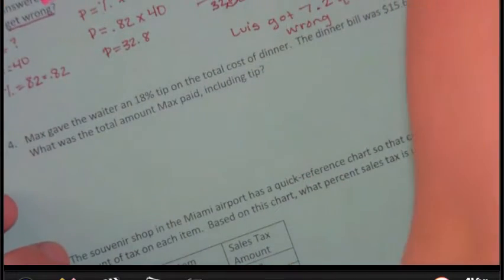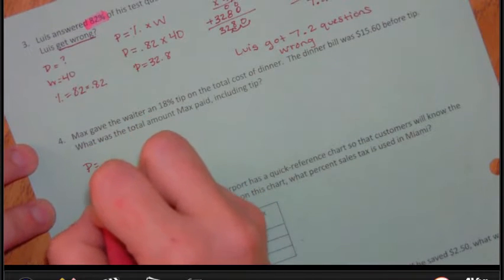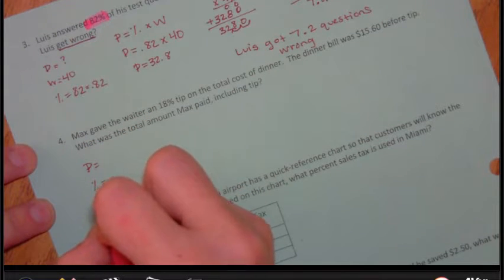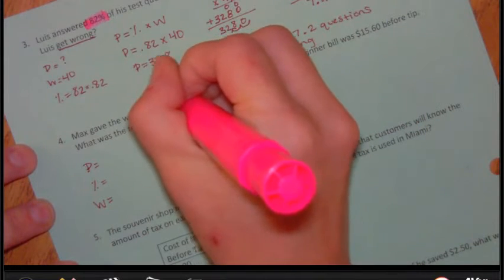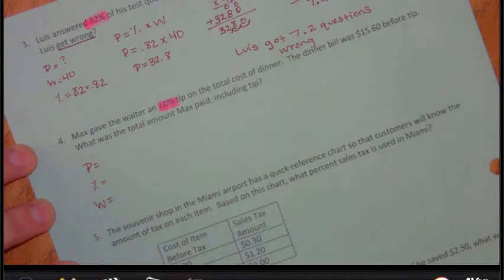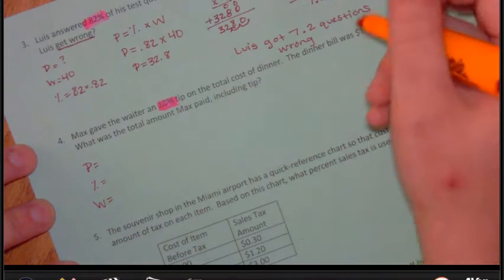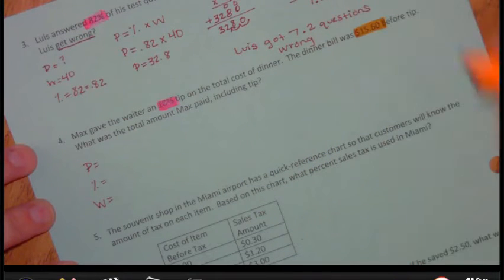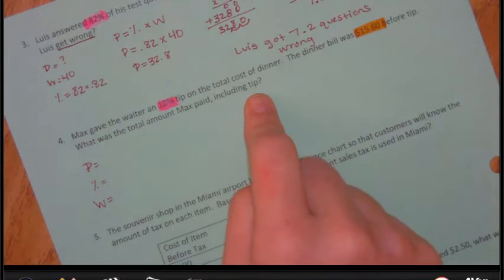All right. Number 4, Max gave the waiter an 18% tip. Well, I know that that's my percentage of the total cost of dinner. The dinner bill was $15.60 before the tip. So my total dinner bill was $15.60. What is the total Max paid, including the tip?